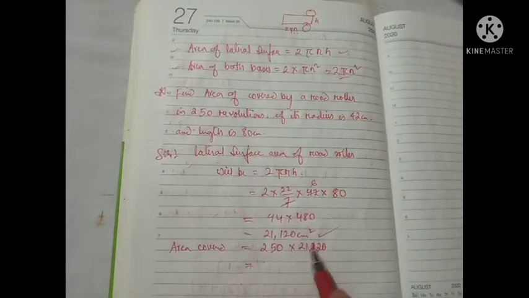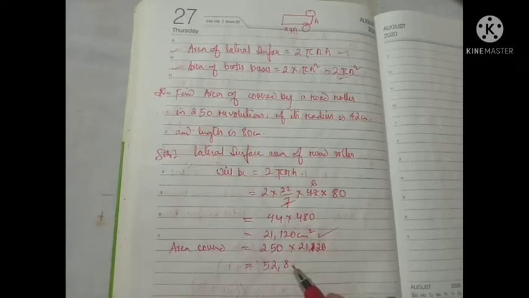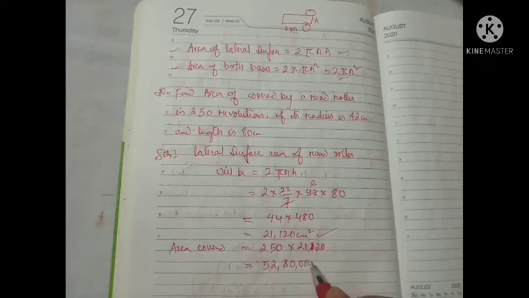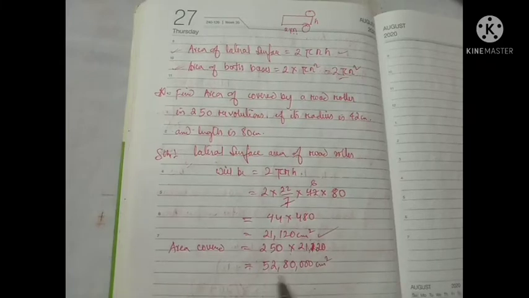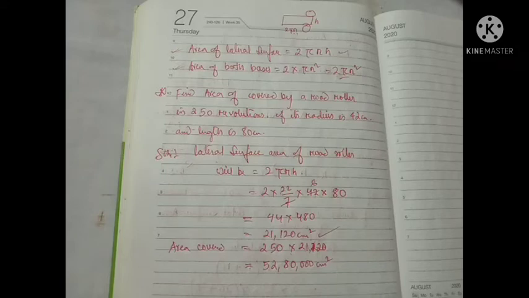If you multiply these two numbers, you will get 52 lakh 80,000 centimeter square.